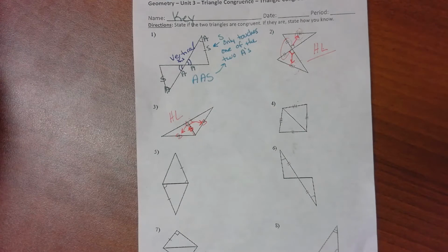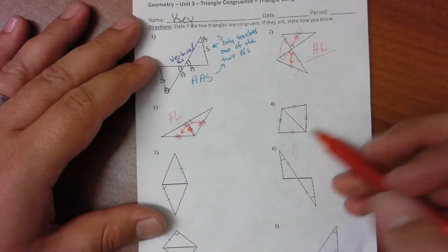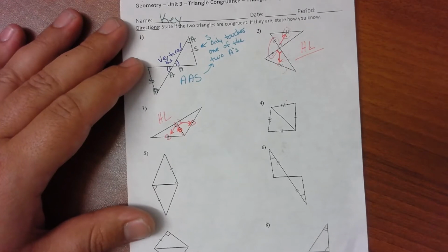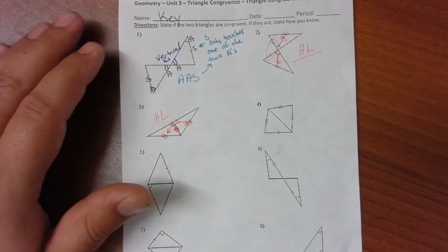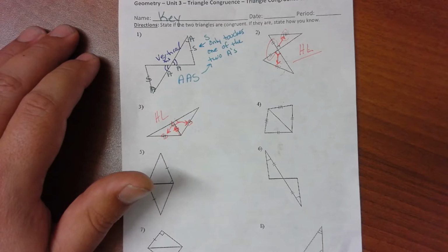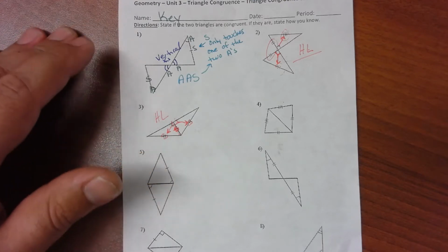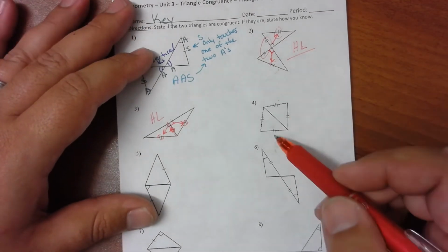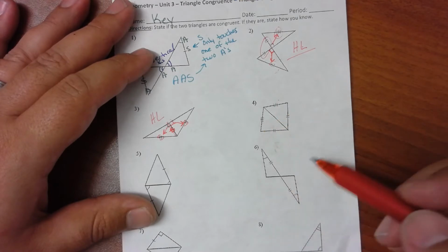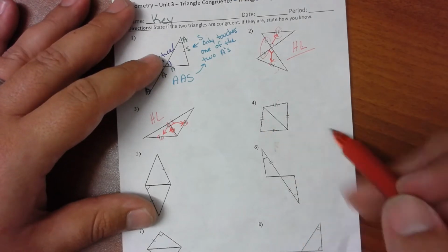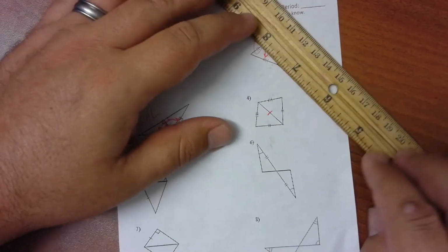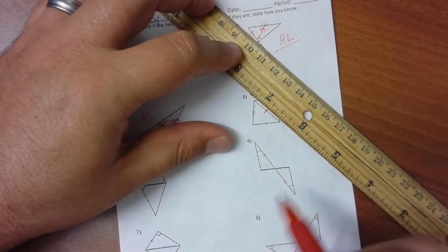Here, number 4. They share a side. In this triangle, you have side, side, side, congruent to side, side, side.